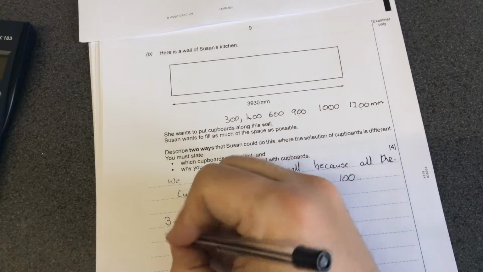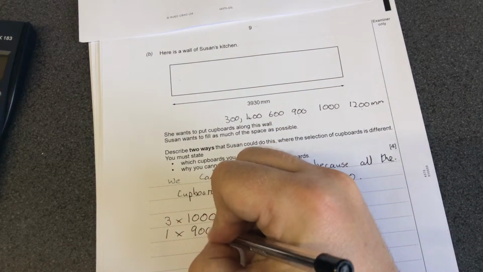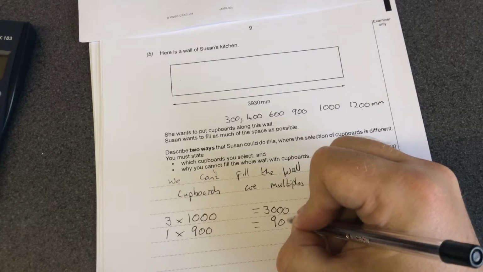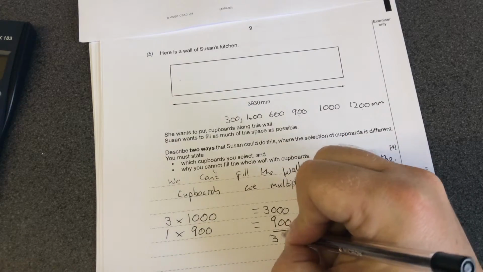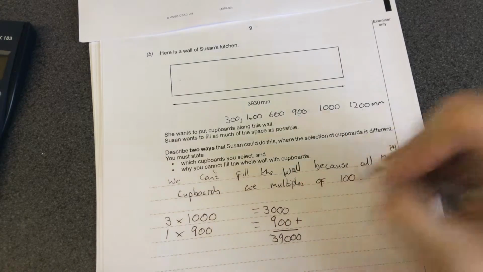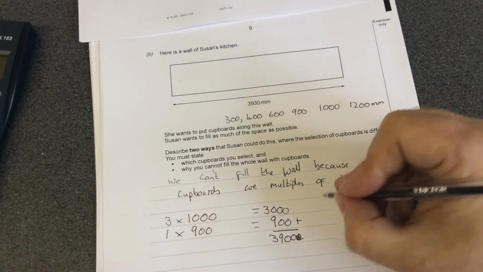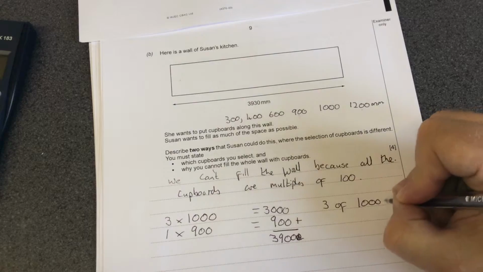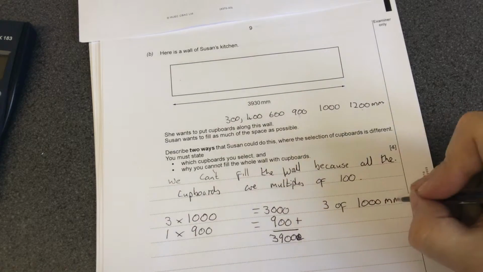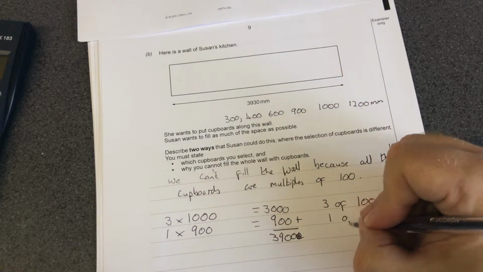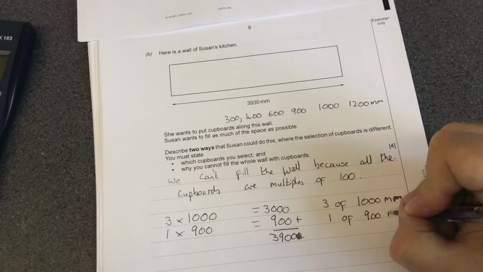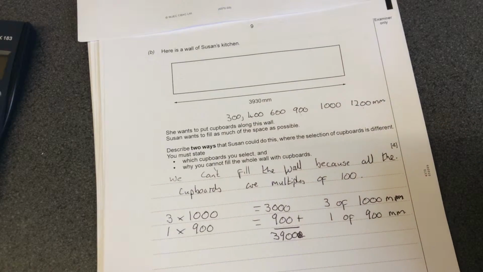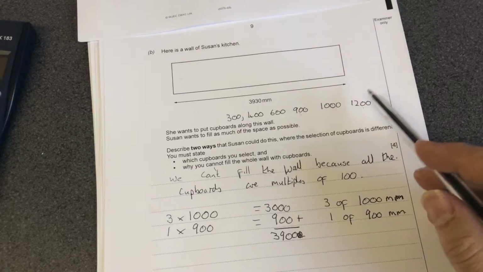And then there's also 1 900, and that makes 900. And the total of that becomes 3,900. So that one is 3 of 1,000 millimeters, because that's the closest we're going to get, and 1 of 900 millimeters. Can we make 3,900 any other way?